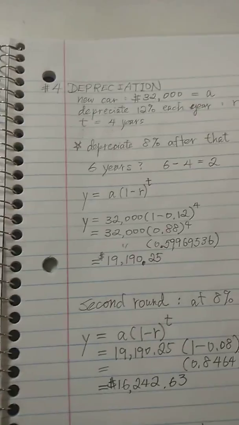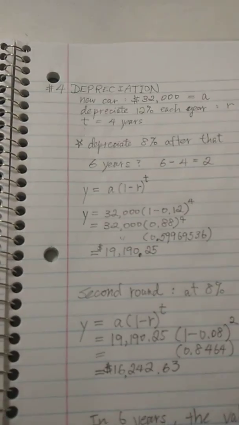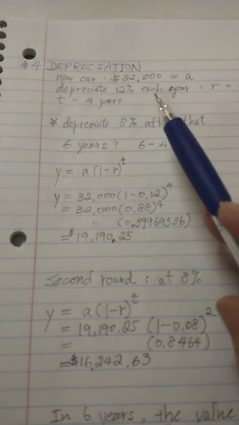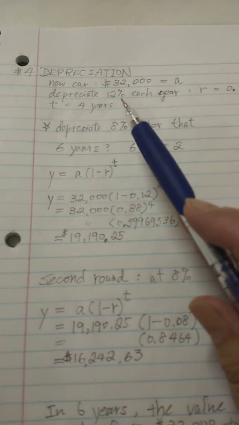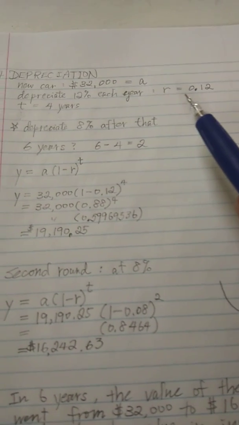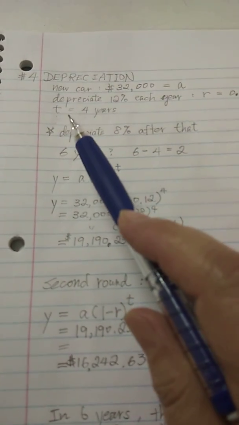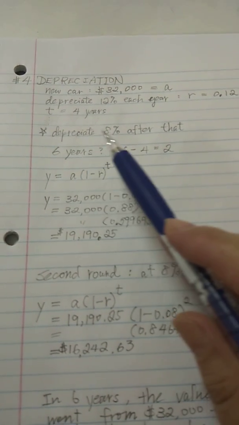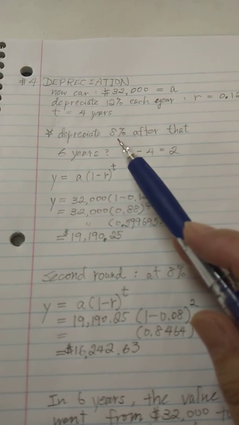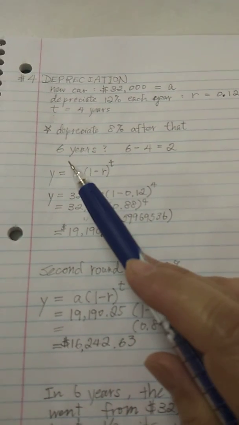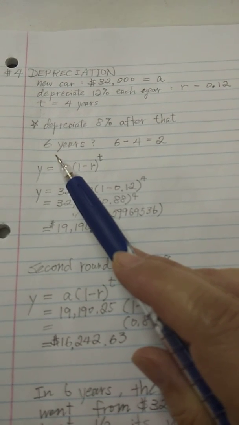The last example I will be doing is the one on depreciation of the car. Okay, let's say you buy a brand new car at $32,000 and it depreciates at 12% each year. So the R is 0.12. However, this is the depreciation rate for the first 4 years. After 4 years, it's going to depreciate at a lower rate, 8%. So the question asks, what will be the value of the car after 6 years?